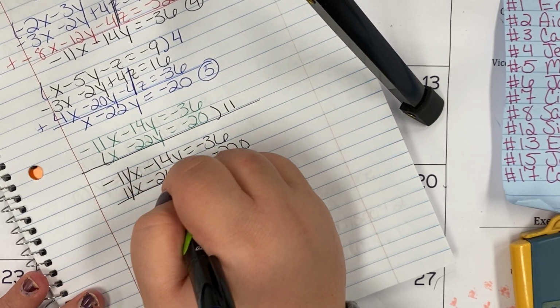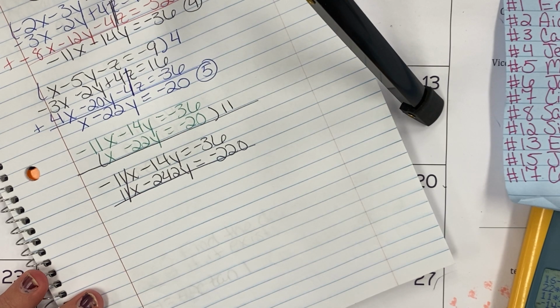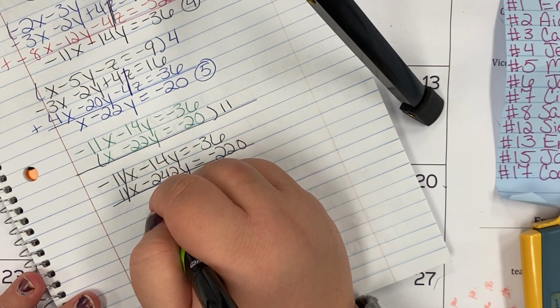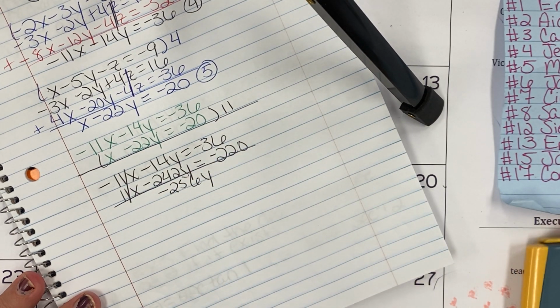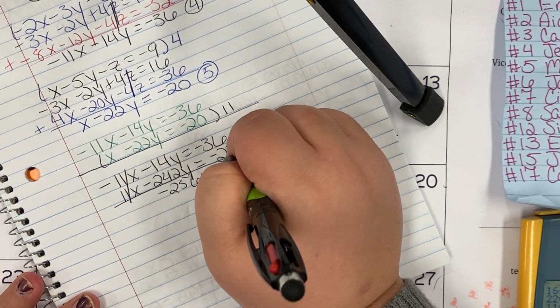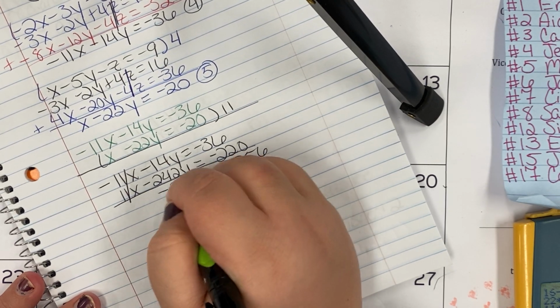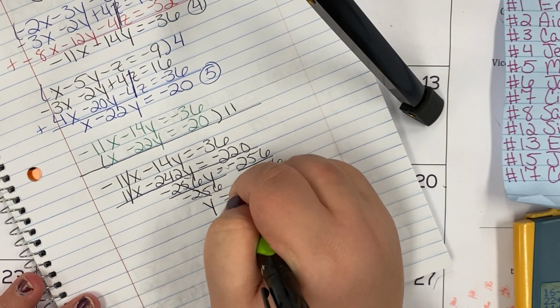So my x's are going to cancel. Negative 14 minus 242 is negative 256y. And then negative 36 and negative 220 is negative 256. So dividing both sides by negative 256, y is going to equal 1.